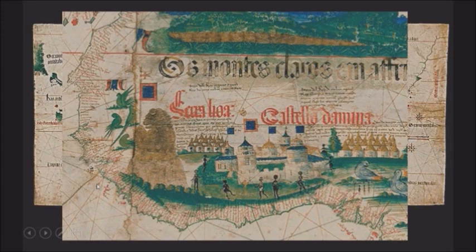Very interesting series of details. At the same time, in the interior, there's a totally fantastic representation of what's there or what's thought to be there. Sierra Leone, the mountains of the lion, are represented quite literally as a sketch of a lion, a mountain.